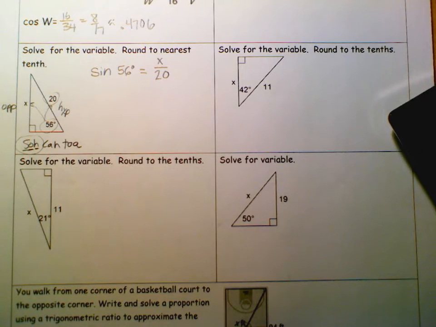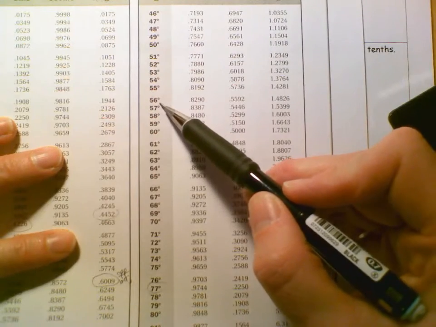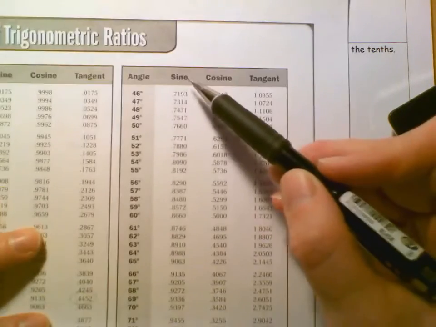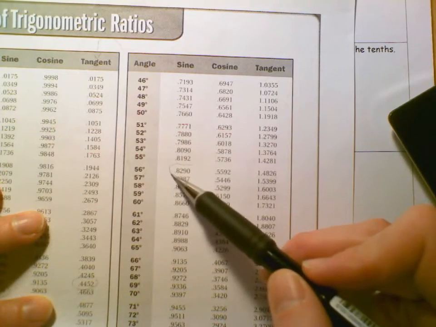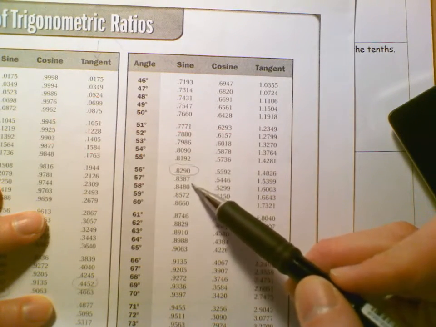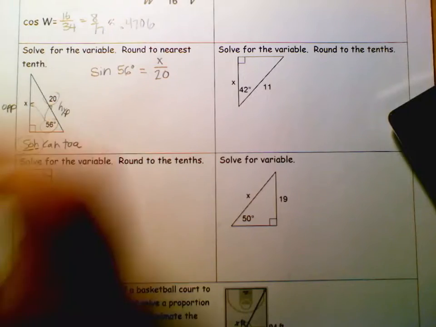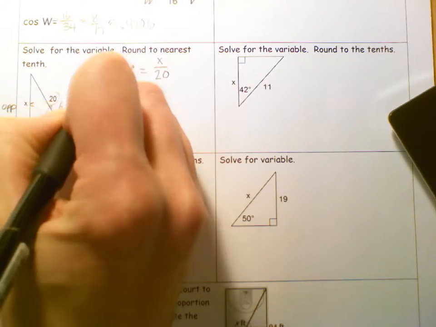Okay, I turned my light back on. It seemed too dark and shadowy before. So I'm going to look up sine of 56 degrees on my calculator, or my sheet here. So there's 56 degrees. Sine is the first column. Okay, so I'm going to use this number 0.8290 and take the whole 4 decimal number.